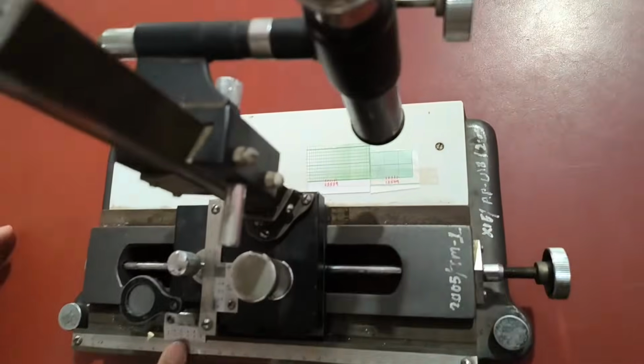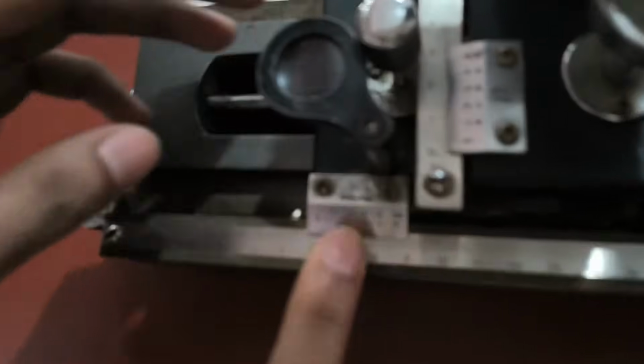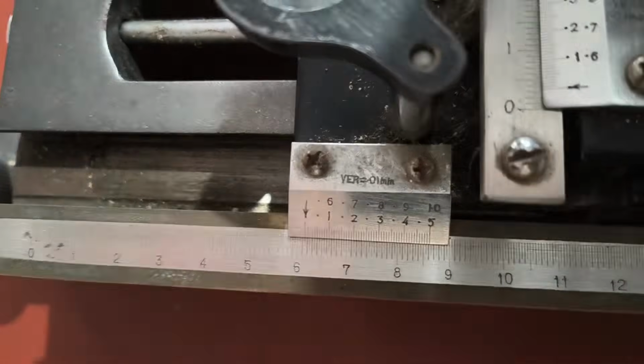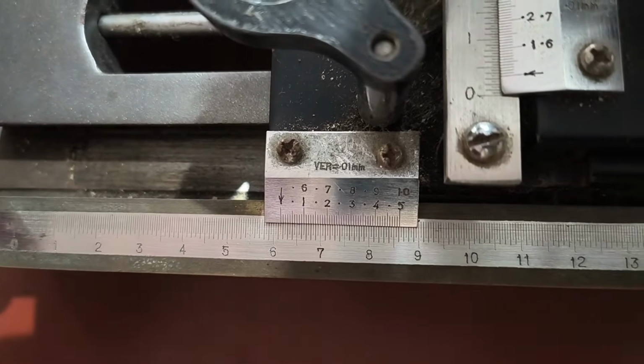Now I have aligned my cross wire with one of the fringes. We'll be calling them fringes because we want to work with fringes. This is just a demonstration with graph paper. I want to know what is the position of this line on this scale. So look at this scale. This is the scale. I want to know its position. There are two things you can see.